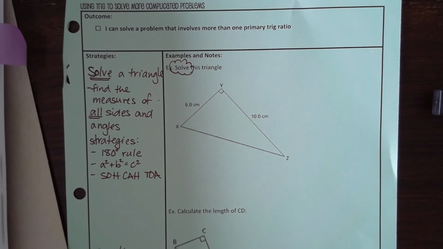So when we solve a triangle, we're finding every piece of information, right? We have to fill in every unknown piece of information. You're always going to get two pieces of information in a right angle triangle to start off with, and whatever pieces of information you get is going to help determine what your starting point is going to be. So in this particular triangle, we're given two side lengths of a right angle triangle.